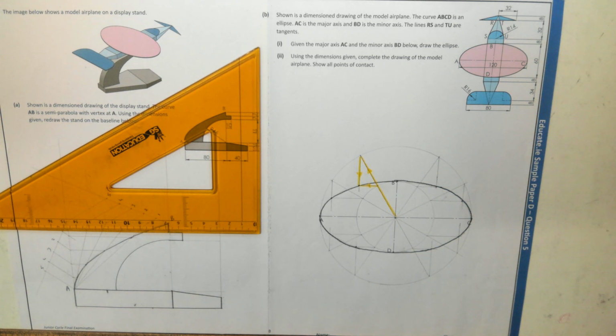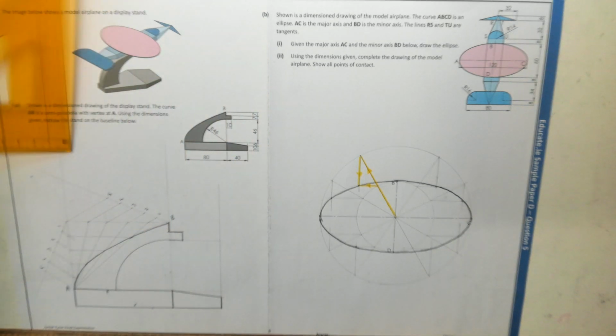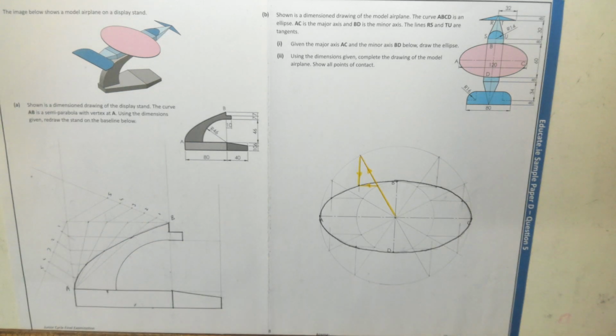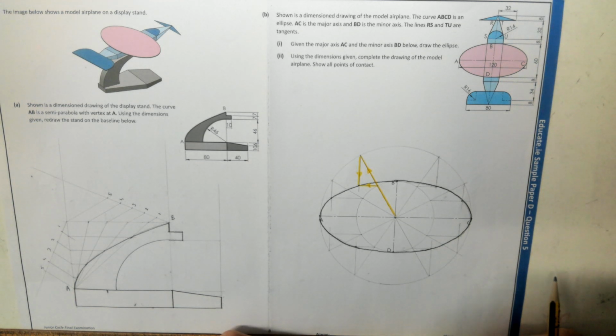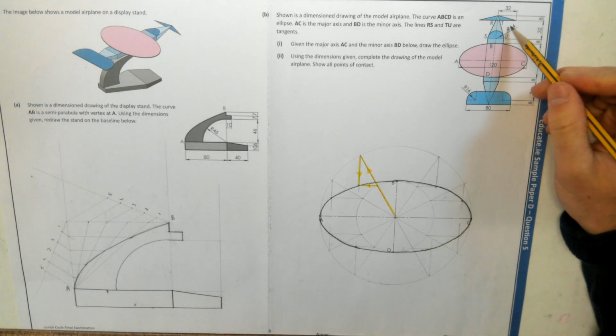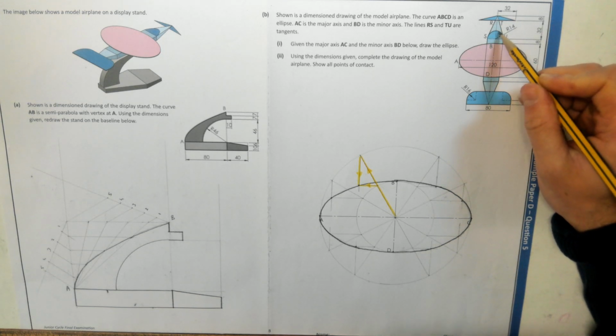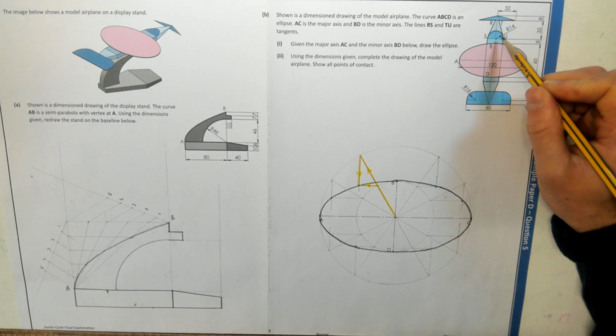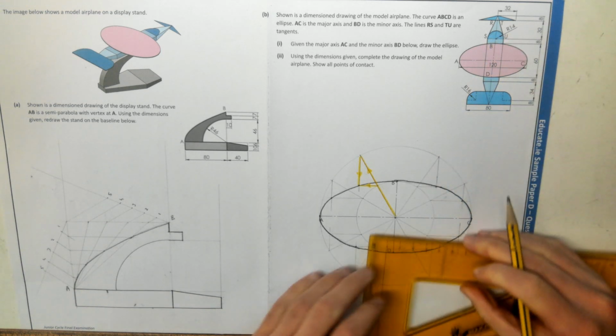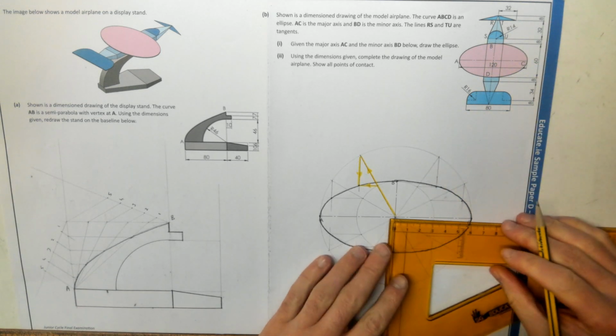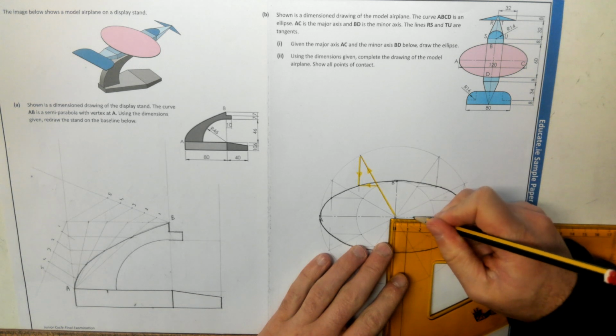That's part A then complete. Part B then, I guess, is to draw the rest of the airplane itself. So I'm going to get the outline here first. The first thing I have is a radius 14. I can see that there for the width of the semicircle here. So if I take 14 out one side, 14 out the other, it gives me a total of 28 for the width of those two lines there.